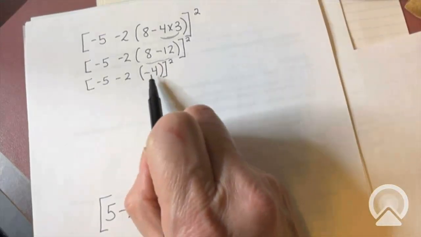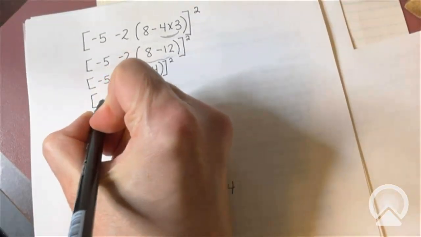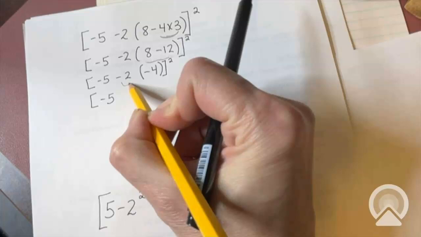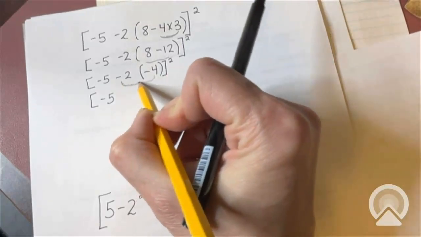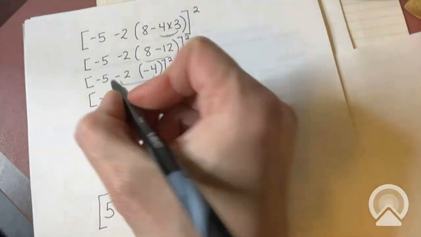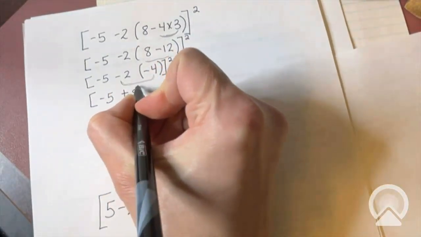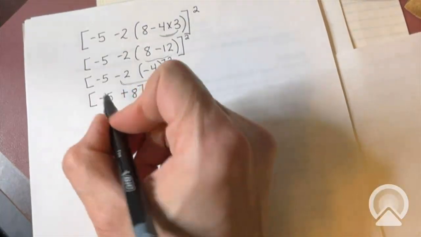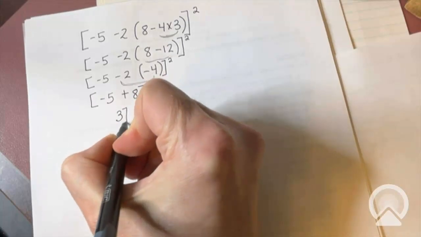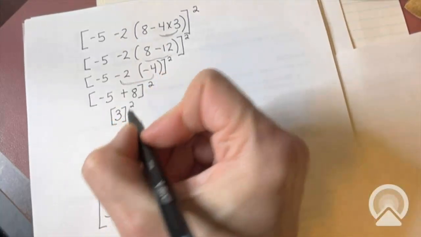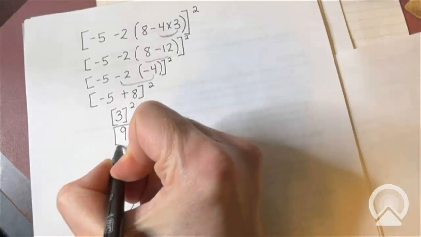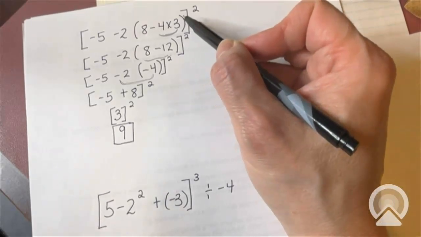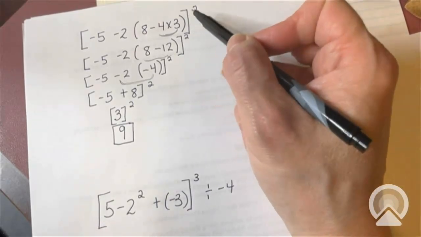All right, well, now I have multiplication here. So minus 2 times minus 4. I'm doing this part next. Well, we know that two minuses become a positive. All right, now it's pretty straightforward. Minus 5 and a plus 8, we know is going to be a 3. 3 times 3 is 9. Okay, so nobody panics when they see layers of brackets. It's just that you have to think about which one is inside of the other one.